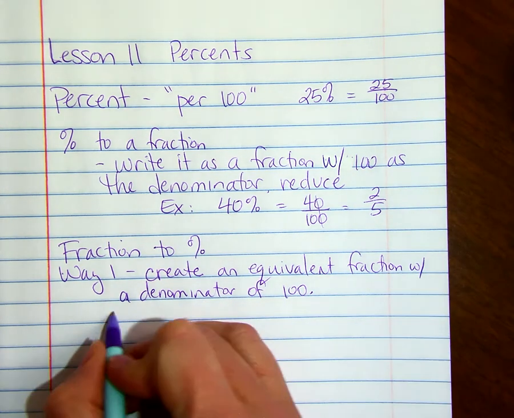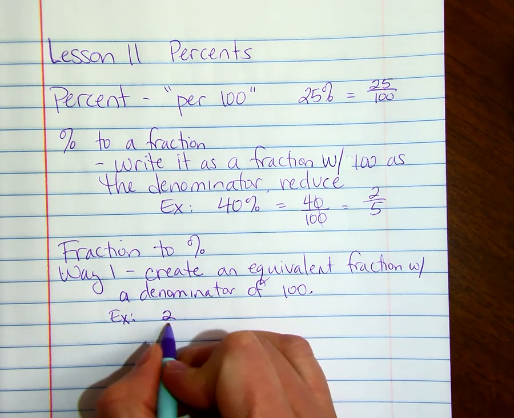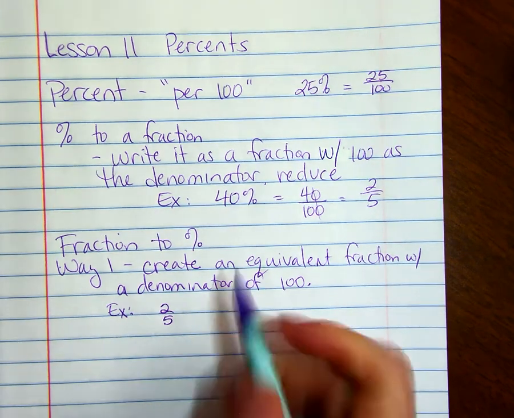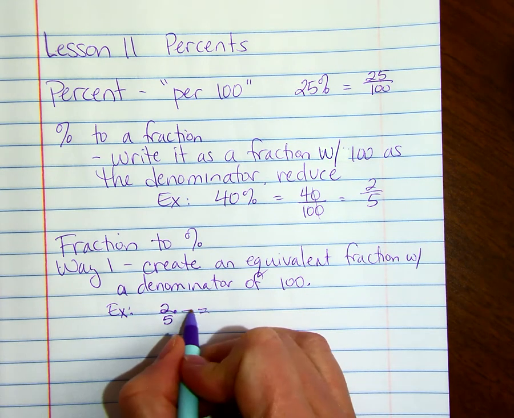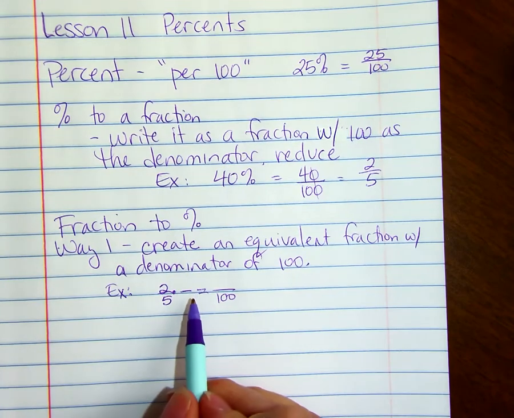So we've been kind of working on this. Let's say we had 2/5 and we're going to times it by a fraction equal to 1 such that the denominator will be 100.